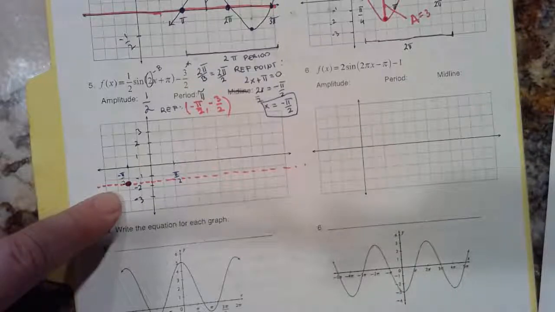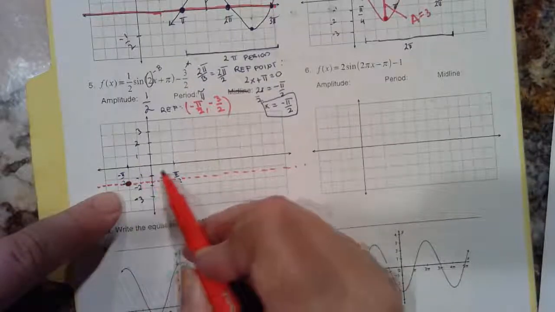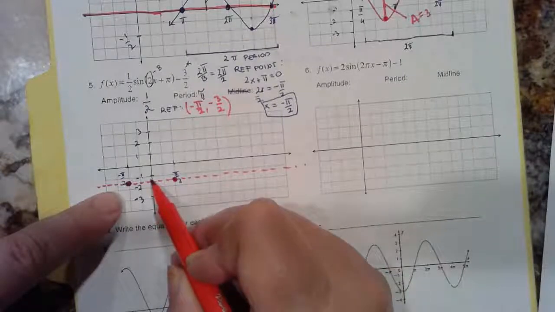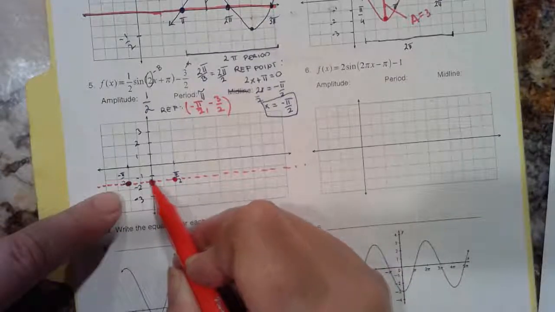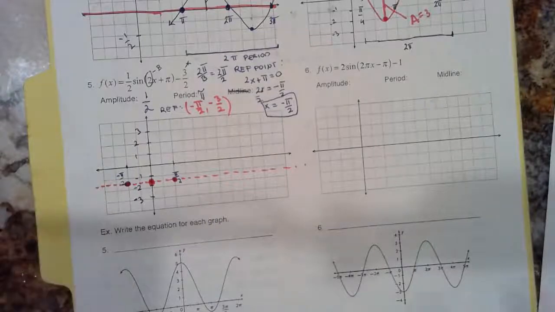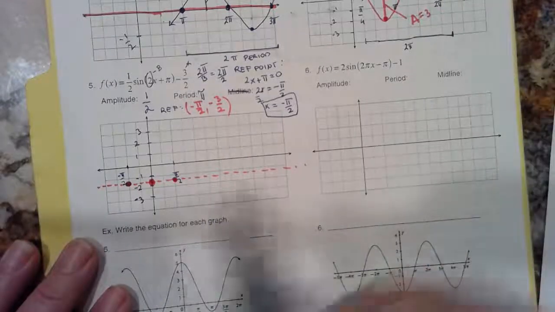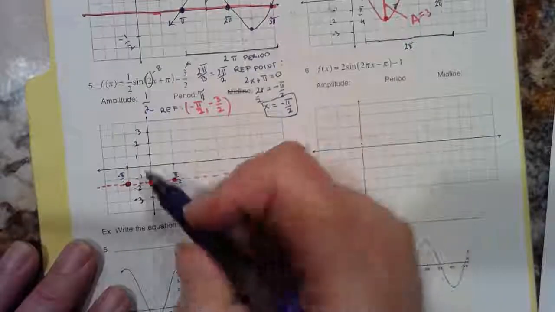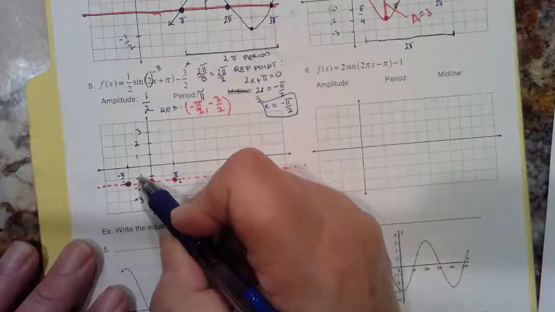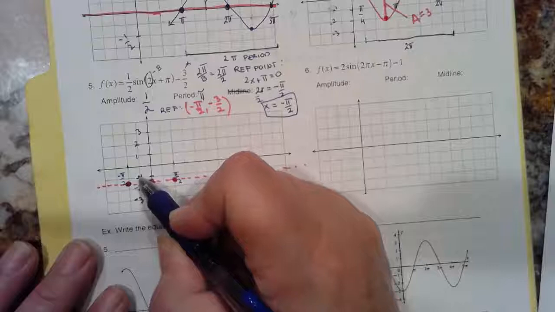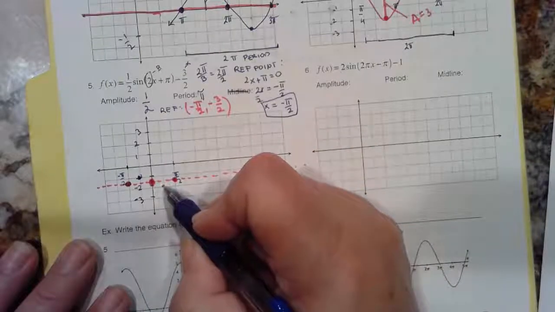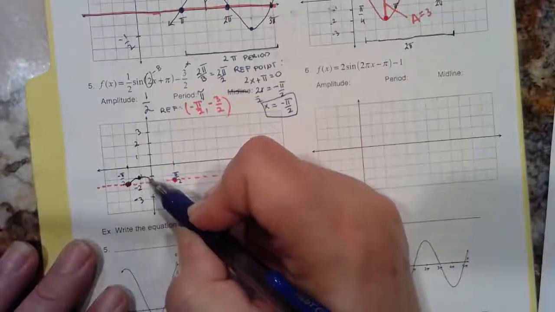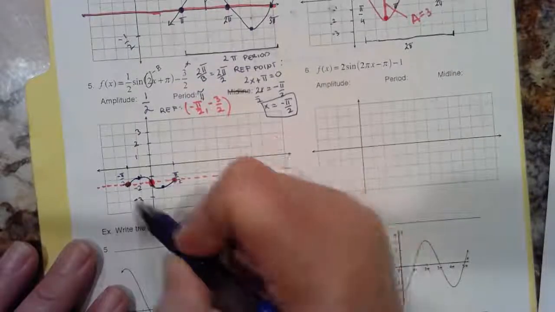My period is a pi, so this is half a pi, another half of the pi, so that means I end here, and then this is halfway. And it's a positive, and it's going to go half. So in this case, I'm going to go half up, which ends here, and I'm going to go half down, which ends here. So I should have probably done a better job of scaling this, but it's okay.